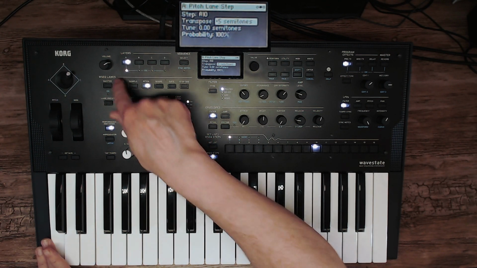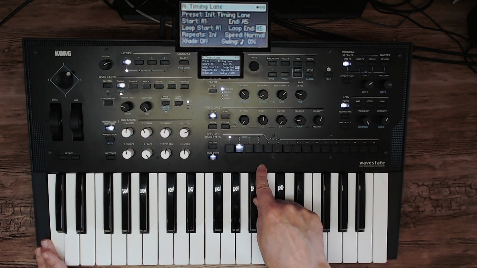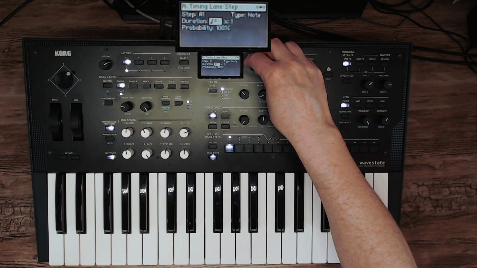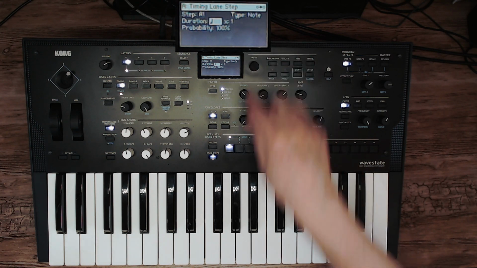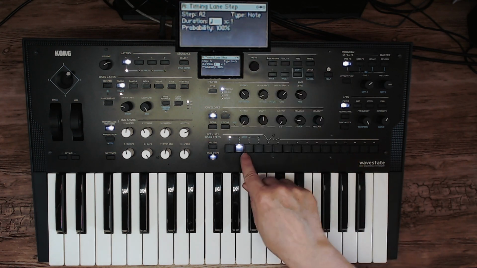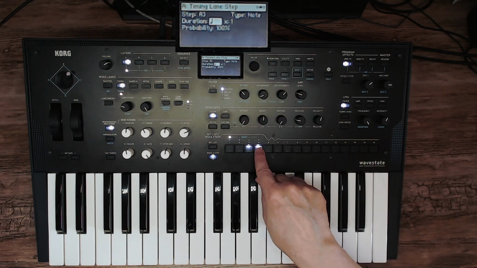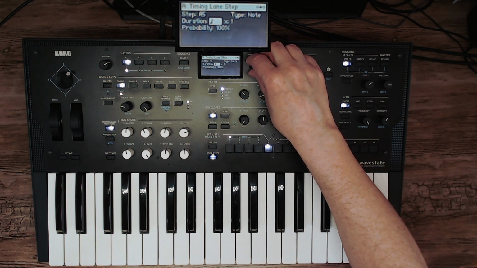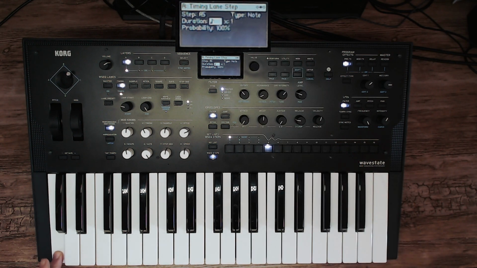So that's okay. If you want a different timing, for instance a little bit slower, you can do it like this, and now the whole sequence is slower.